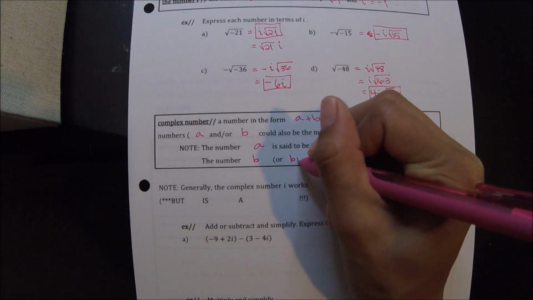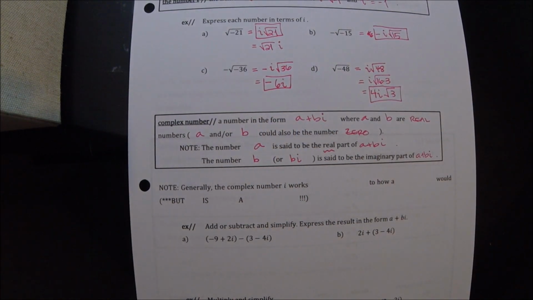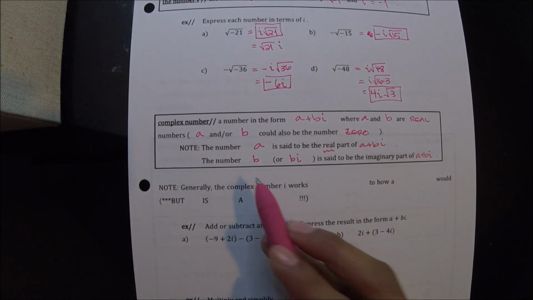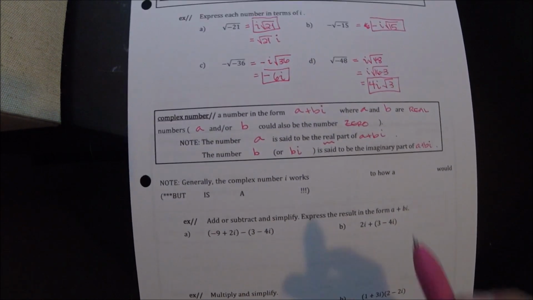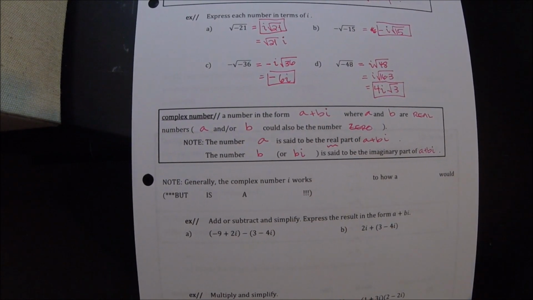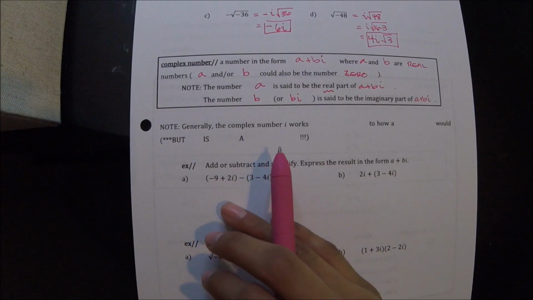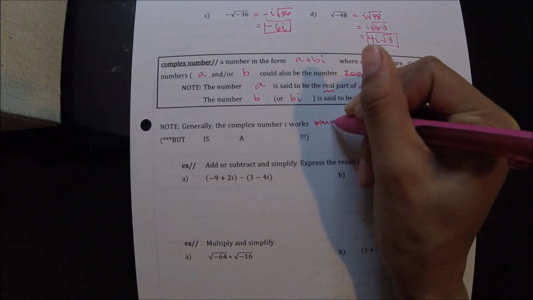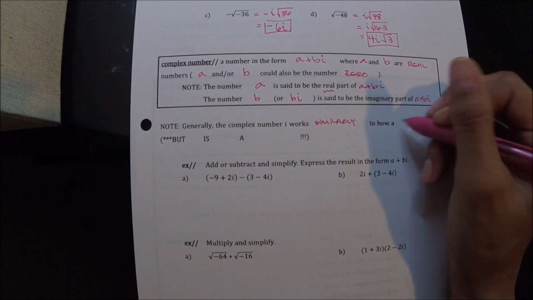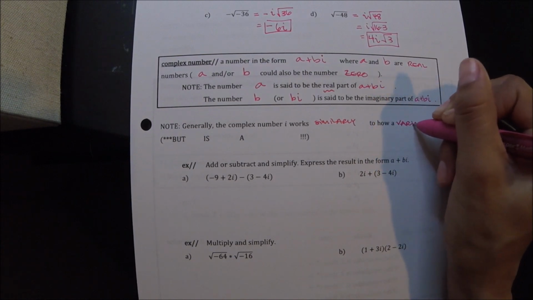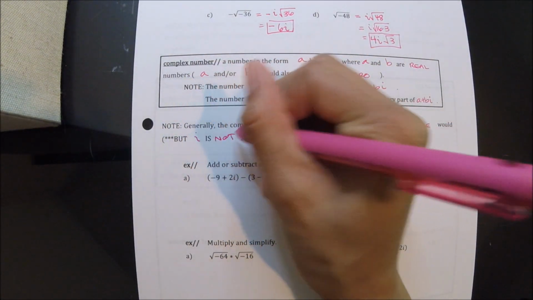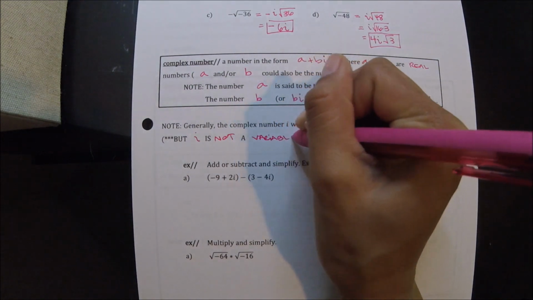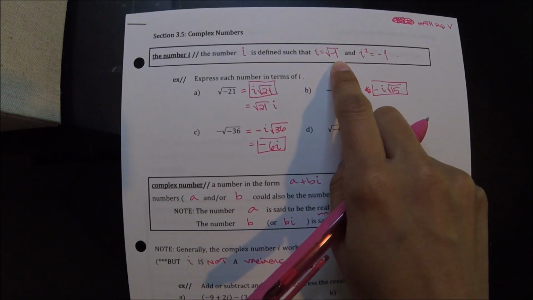And sometimes bi is considered to be the imaginary part. It just depends on the book, but usually it's just the number b. And then if you're trying to incorporate i in your work, that number works similarly to how a variable would work, but just keep in mind that i is not a variable. It's a specific number. It has a true value. It's the square root of -1.